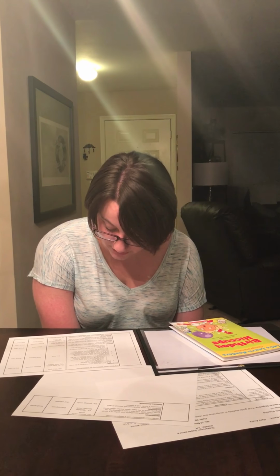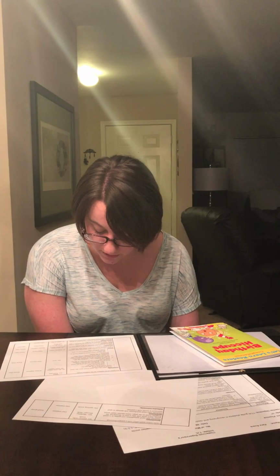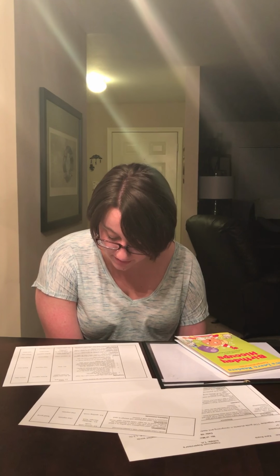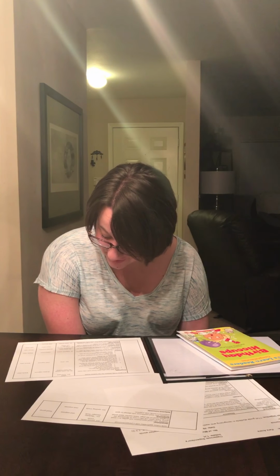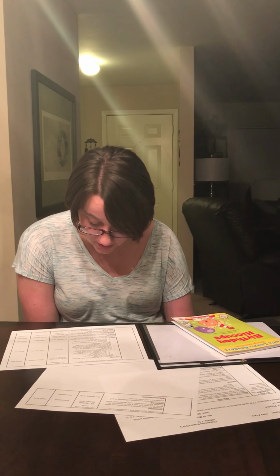So for early finishers, for homework, students will write 5 irregular spelling words in one sentence on lined paper provided by the teacher. So I just provide them with lined paper in order for them to write their letters correctly. And this would be a written response and it would also be a whole class.